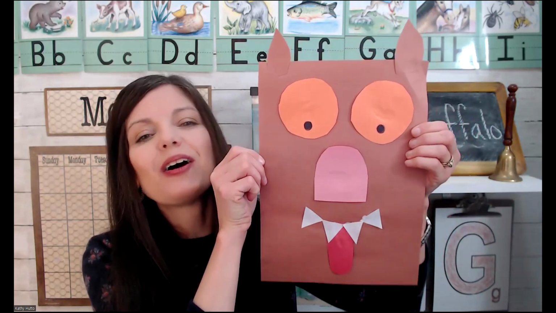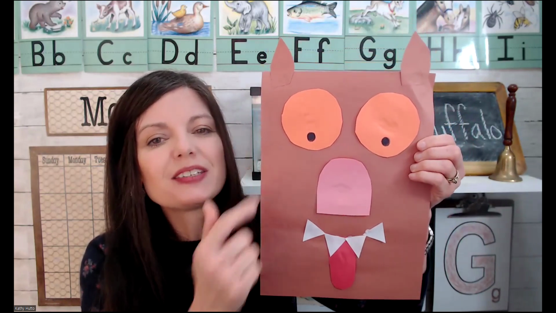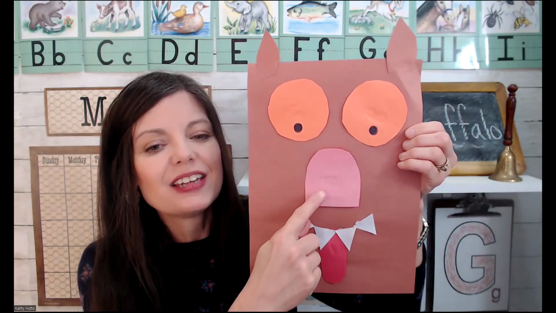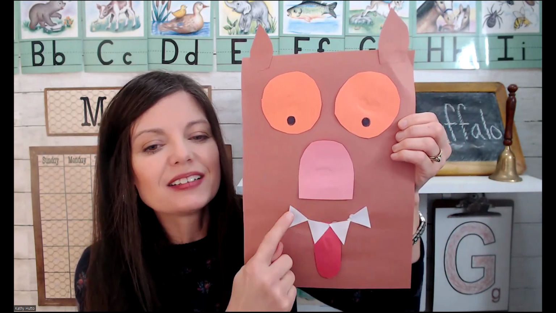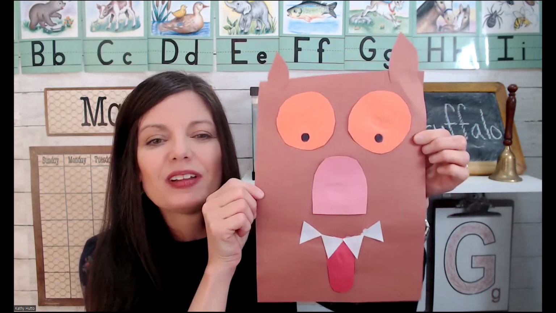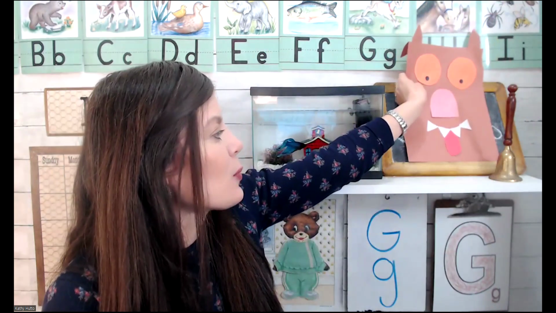For art today, you can make a Gruffalo. Just use a piece of brown paper, cut 2 orange eyes, a nose, a tongue, 4 triangle teeth, and 2 ears, and you'll have a Gruffalo. That was our art project for today.